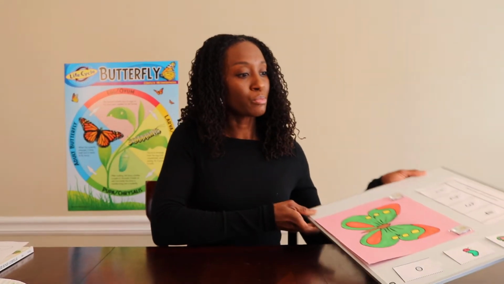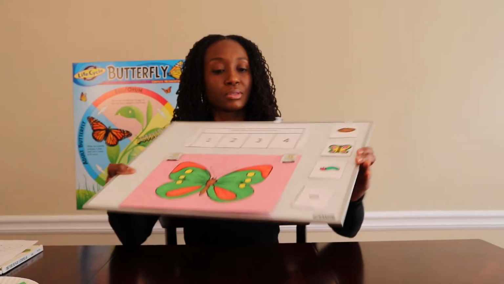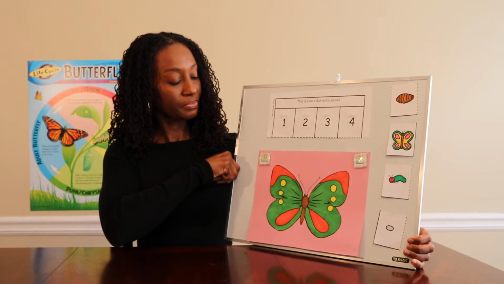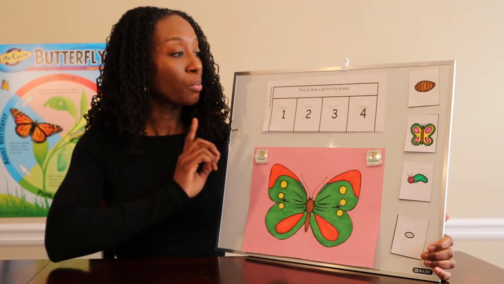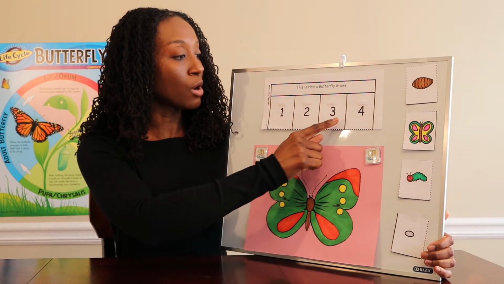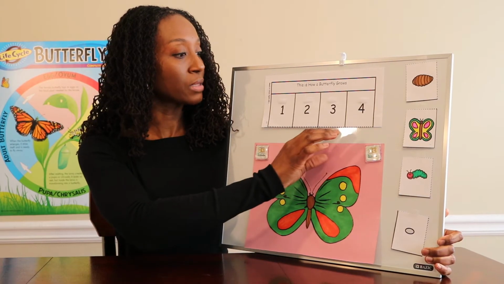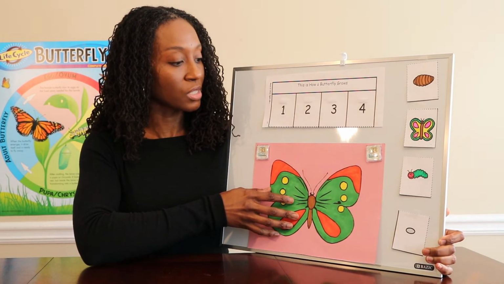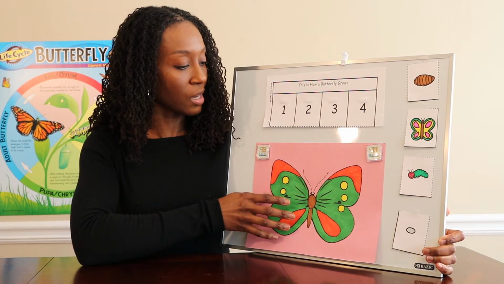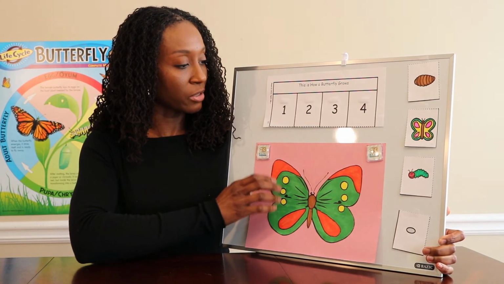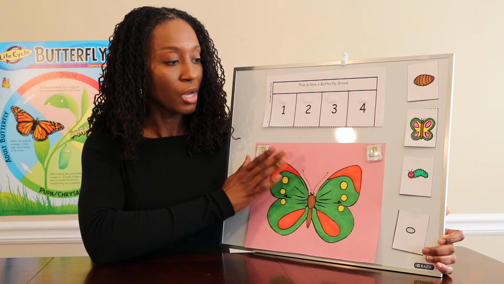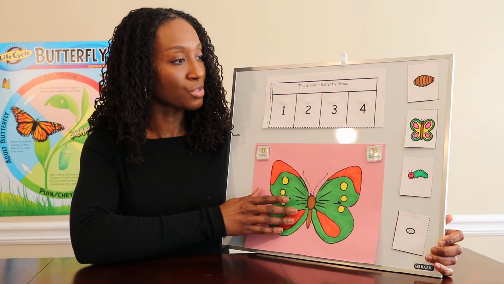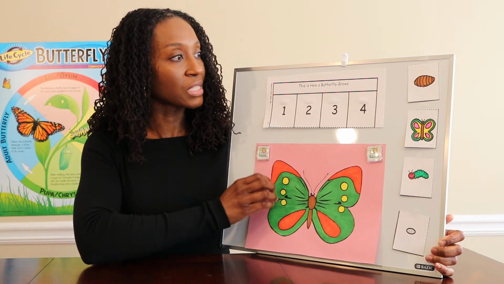I have my trusted board right here. I think I'm going to hold it this way. That might be better. Okay, so parents, this is the sheet that came home. I actually already cut out the pieces, and this is the coloring sheet that the students can do later. They can color it. I just cut out my butterfly and put it on construction paper. You don't have to do that, but this will just be an extra activity for the students to do once they're finished with the sequencing.